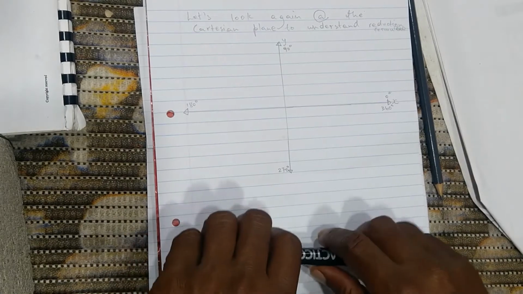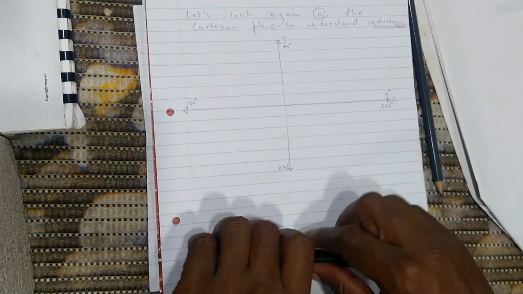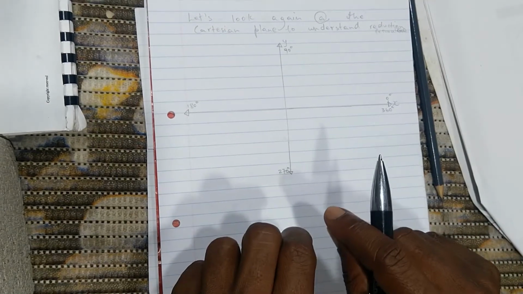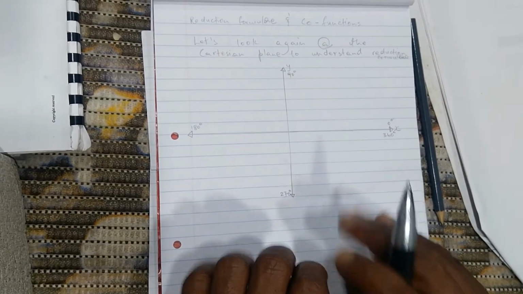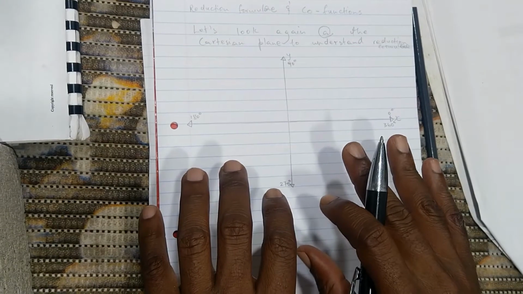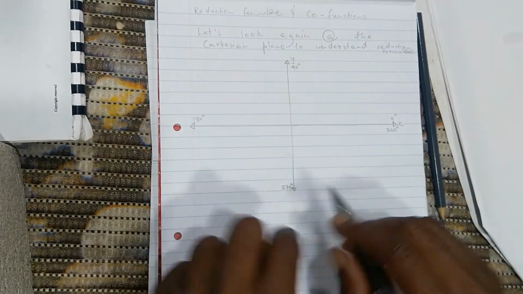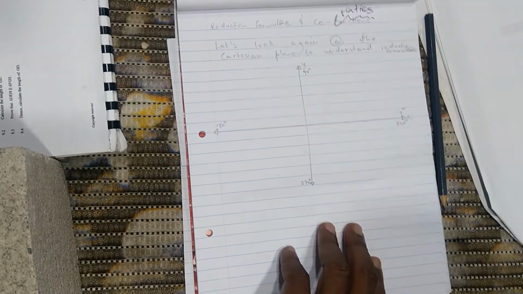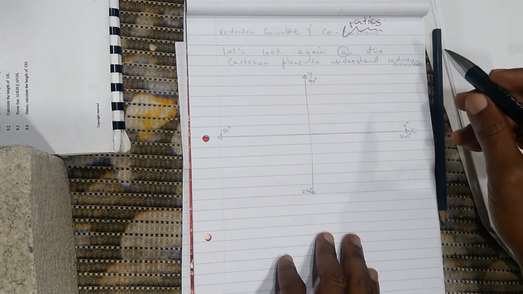Okay, so another thing that I wanted to look at in this section was how all these trig ratios present themselves as reduction formulae and their core ratios.